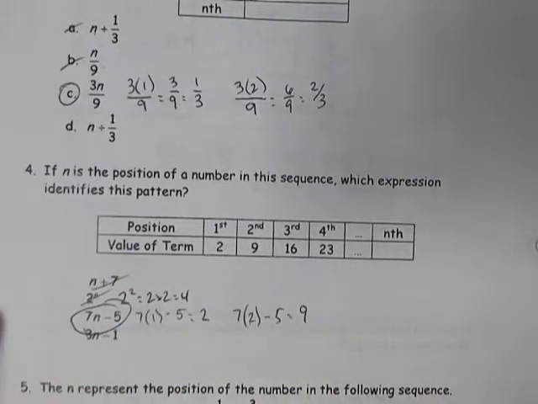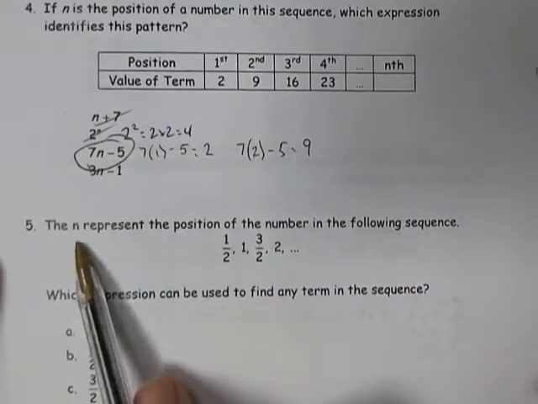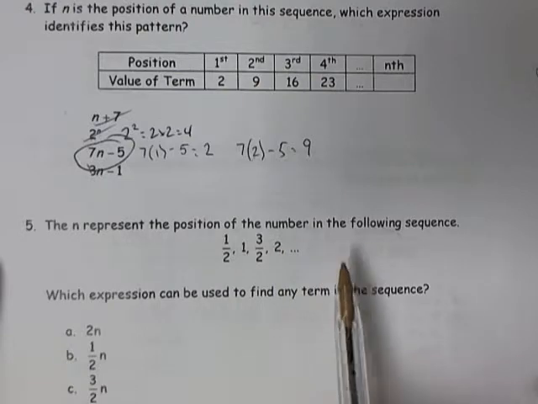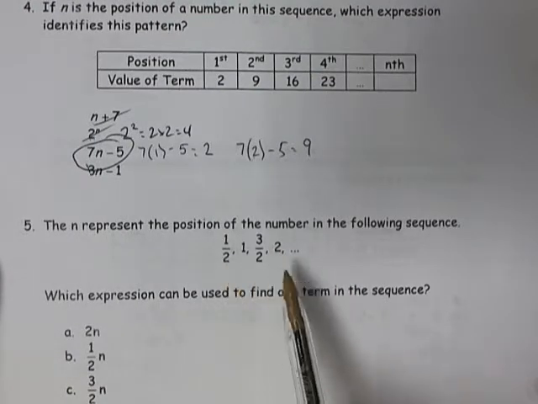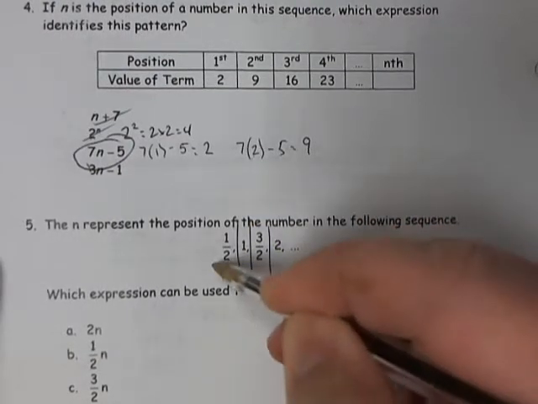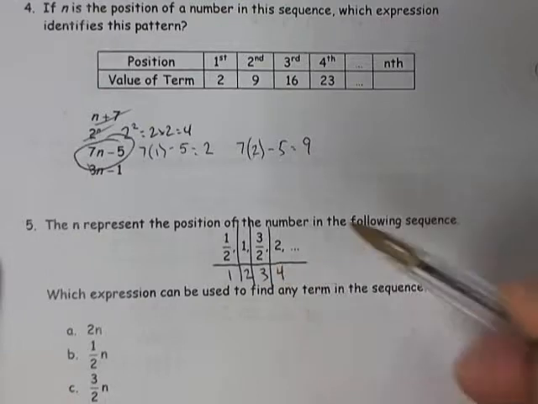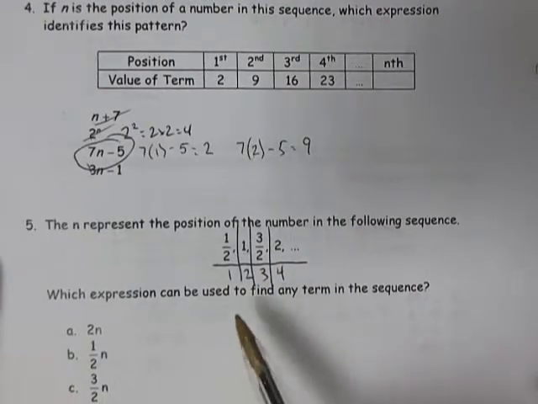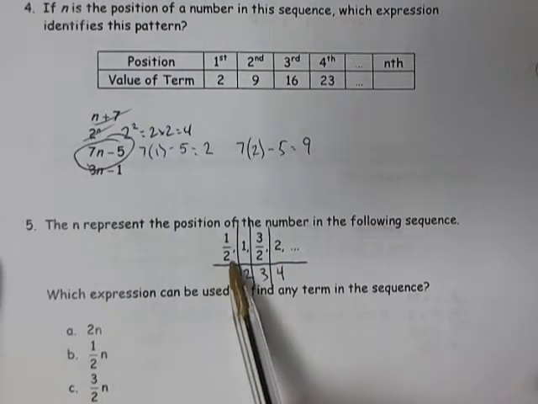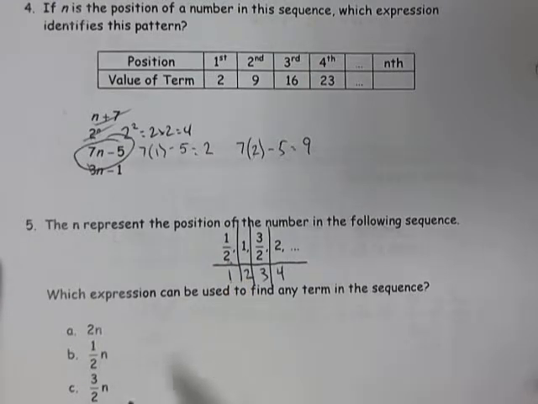Number 5, let's plug in. Notice that n represents the position number in the following sequence. Then you have this sequence of numbers. I like to create a table and order these numbers: 1, 2, 3, 4. Some of us can order the numbers mentally. The number on the farthest left is always in position 1, and then it goes in sequence from there.